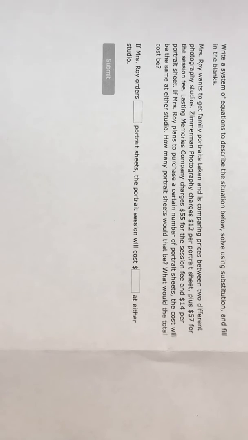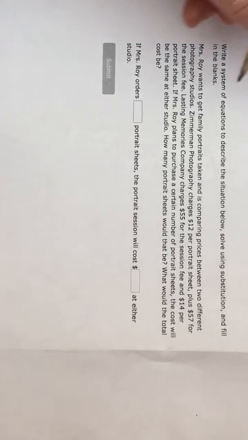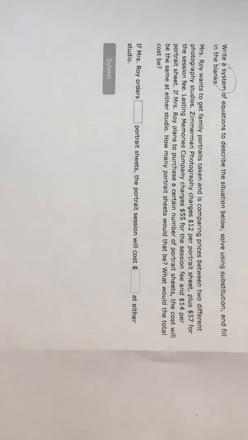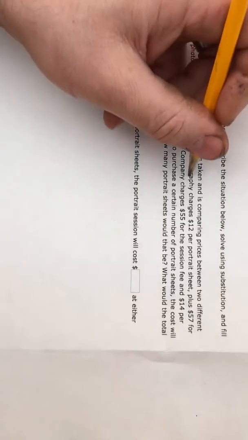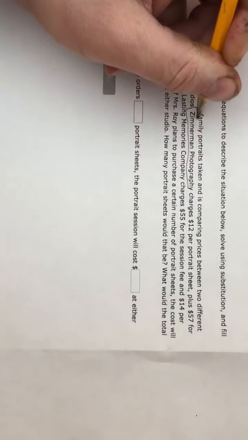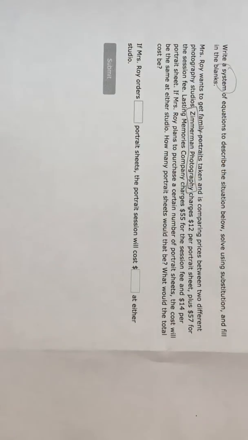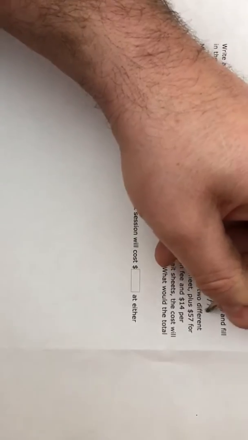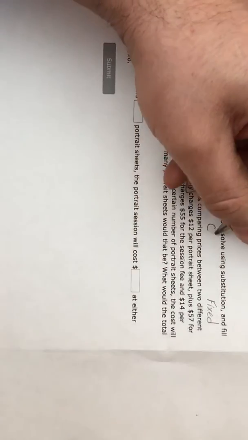So in order to start this problem, that's a lot of words and a lot of information. One of the things you want to start with is finding your two equations, because we are doing a system here, so we need to find two different equations. One of our equations is going to be for Zimmerman Photography. This whole sentence on Zimmerman Photography is going to become one of our equations. We always look for a fixed value and we always look for a changing value.